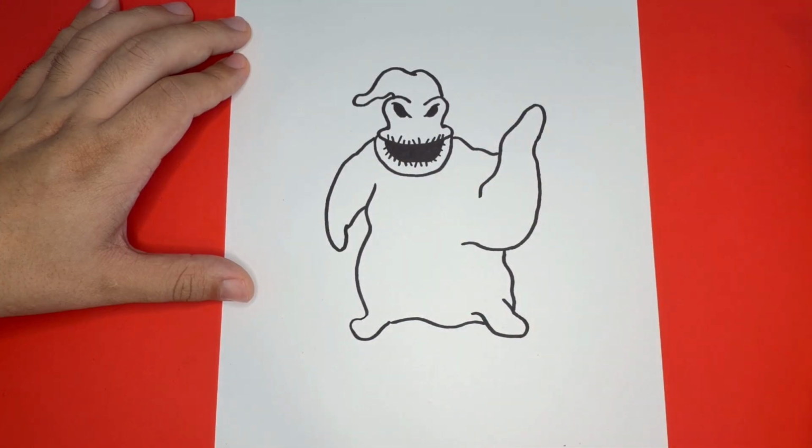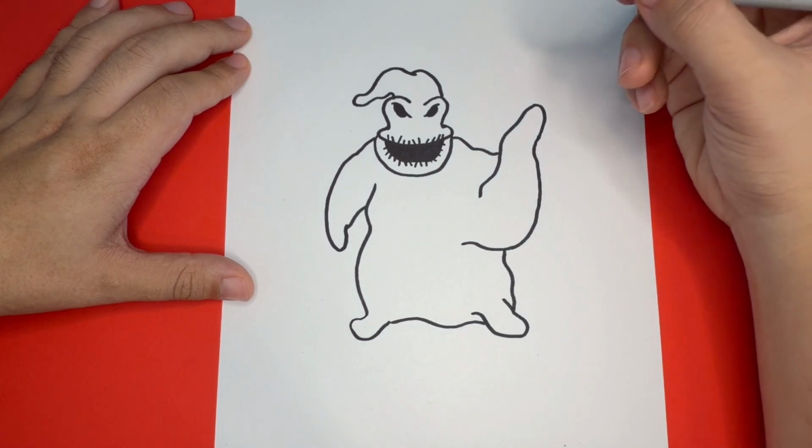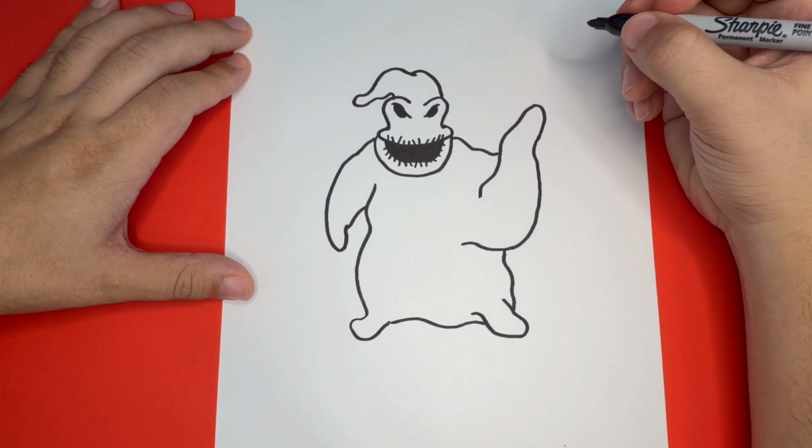Well done! So as of right now, we have the outline of Oogie Boogie drawn, along with the face. Let's go ahead and add some detail. Let's begin by drawing dice in the top right hand of Oogie Boogie. Then we'll draw stitches.